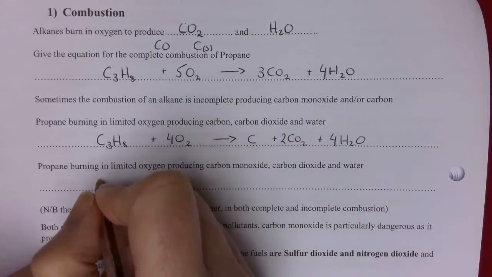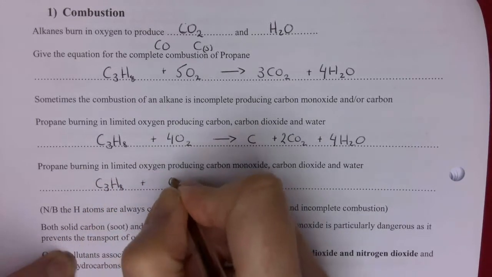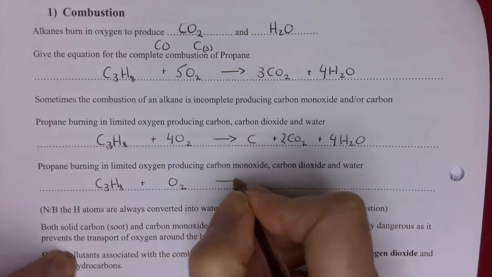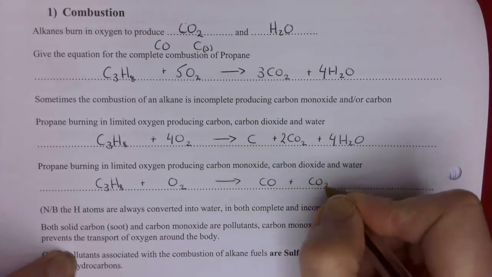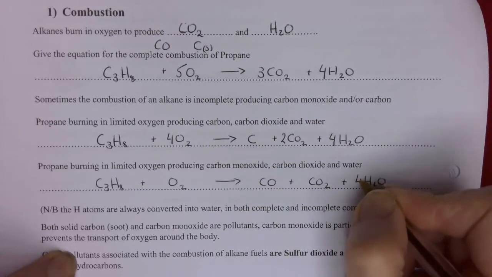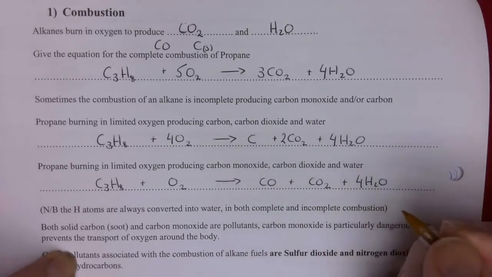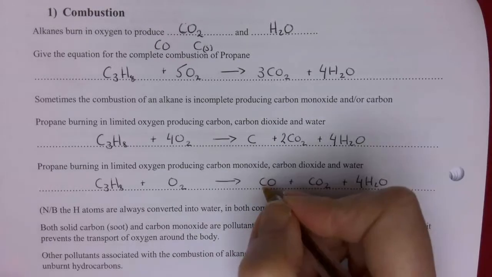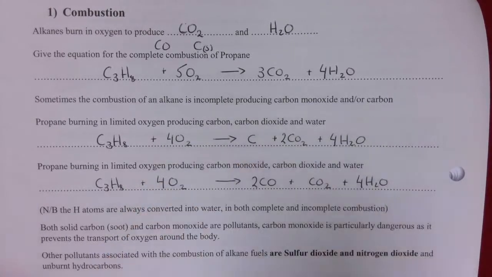I can limit the oxygen still further to produce carbon monoxide, carbon dioxide and water, CO, CO2 and H2O. Again, I'm always going to make my 4 waters. This time I'm going to have 2 CO, and again I've limited it to 4 oxygens.